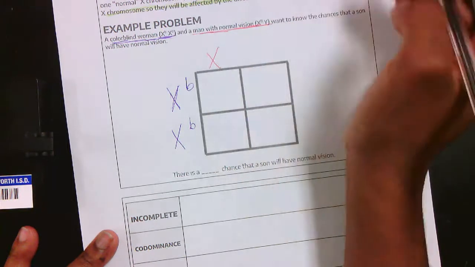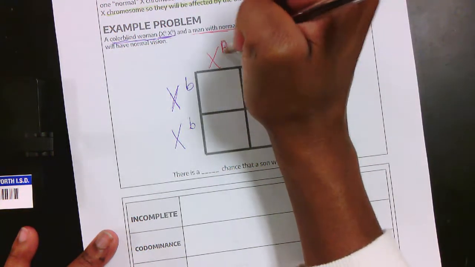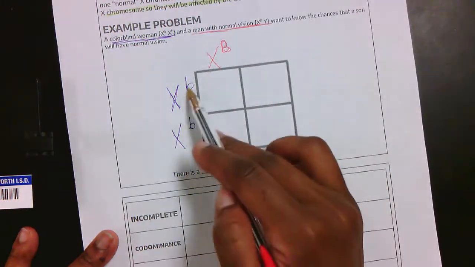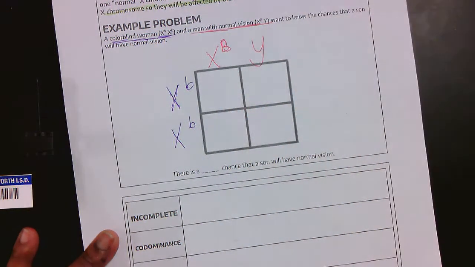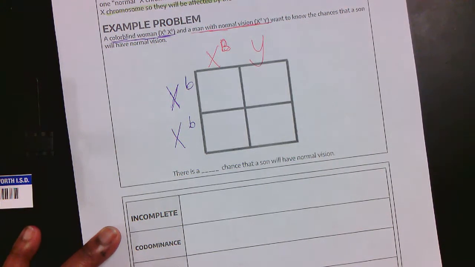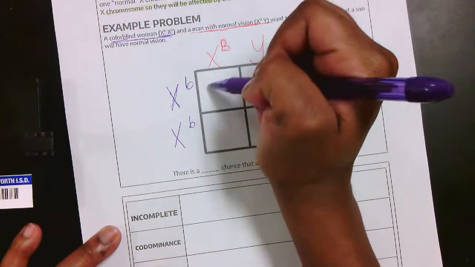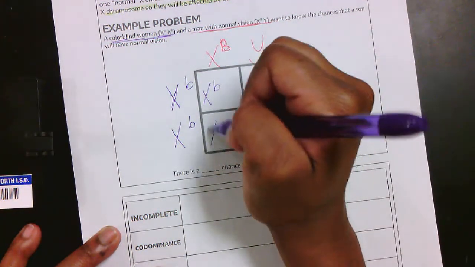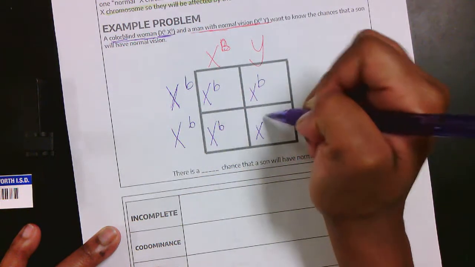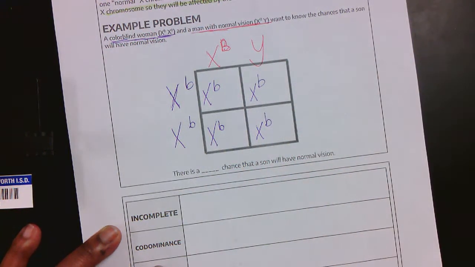So his X chromosome is normal, right? This is colorblind. This is normal. And of course, he has a Y chromosome because he's a male. He wants to know the chances that a son will have normal vision. So let's go ahead and fill in our Punnett square. Make sure you're being very careful about your capitals and your lowercases.